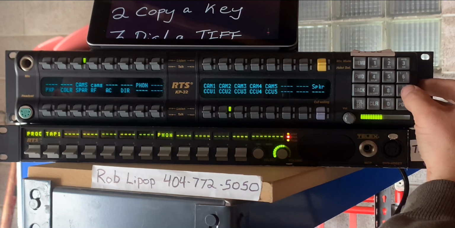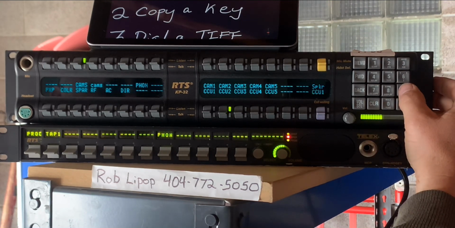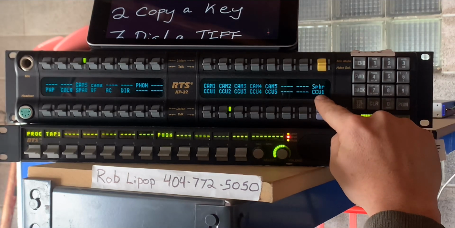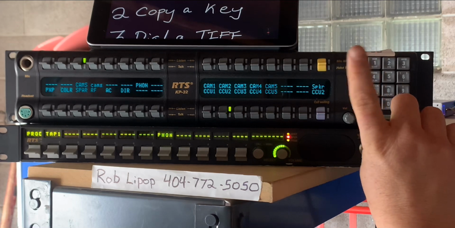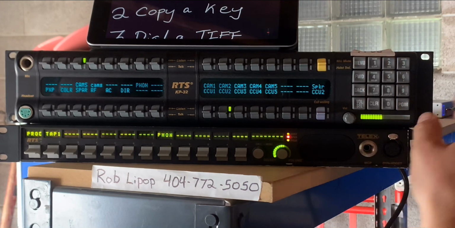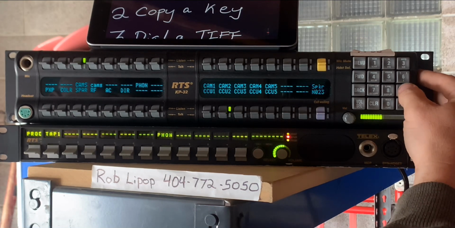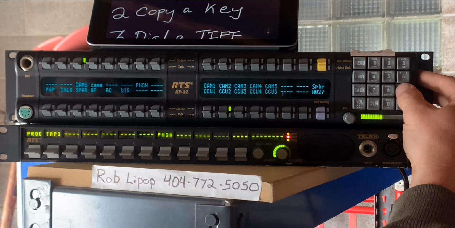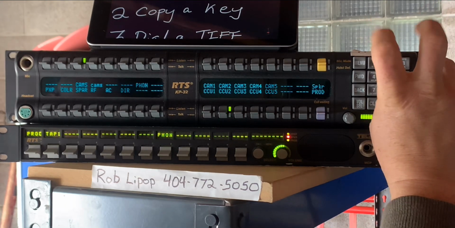Here's how you copy a key. There's up and down buttons over here. We're going to press down, and we are going to see destinations popping up in the window here. Not all destinations are going to pop up here. For instance, if I go through here, we're never going to see cams. I could go into why that is, but basically someone decided on purpose or on accident that cams was not scrollable.